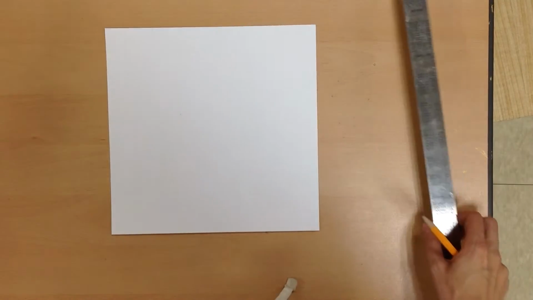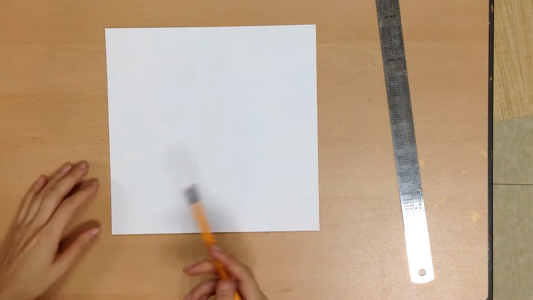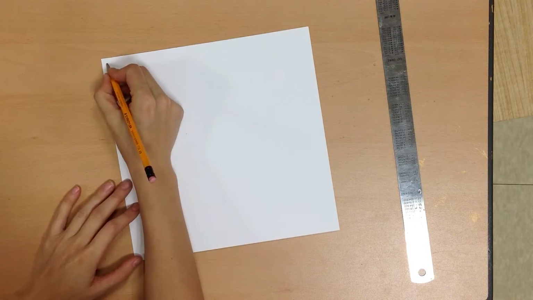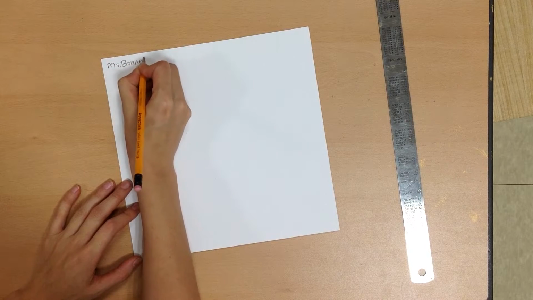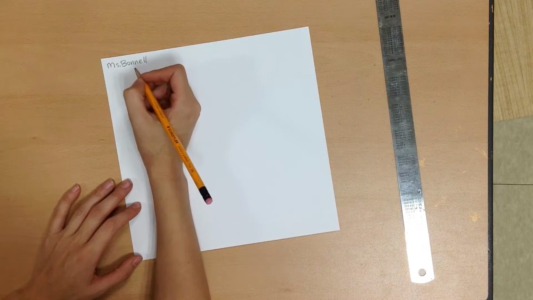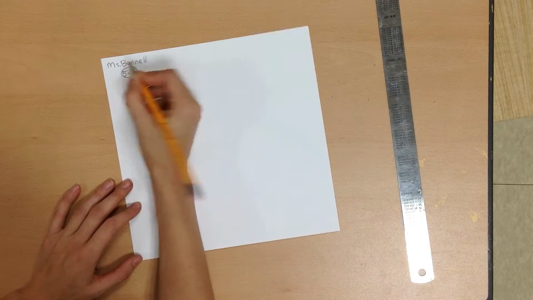Okay, this is how we'll make the illusion drawing of a space. So the first thing you'll need to do, of course, is to write your name. So I'll write my name in the top corner, nice and clearly so everyone can read. And also, please write your class. So we'll just make an example 5Z. Doesn't exist, but no problem.